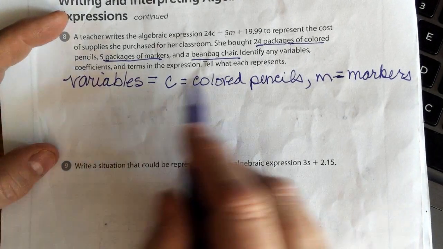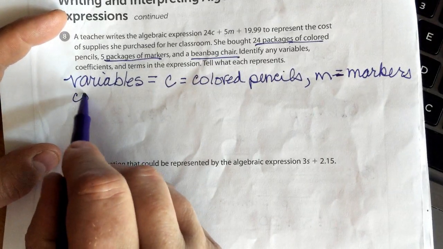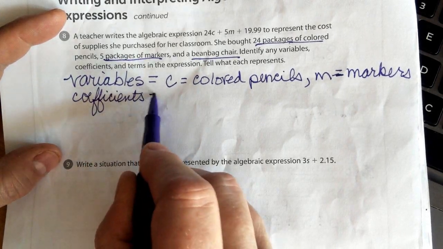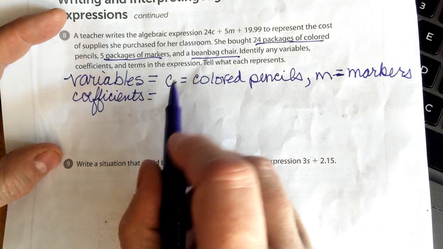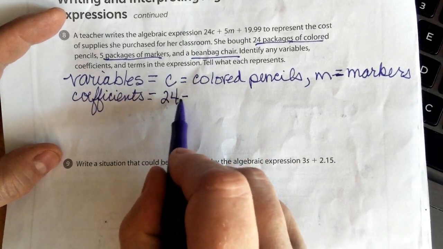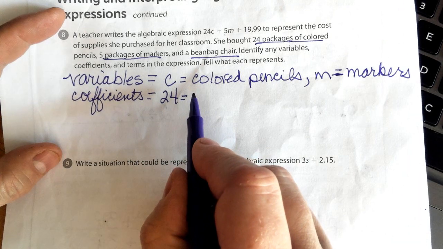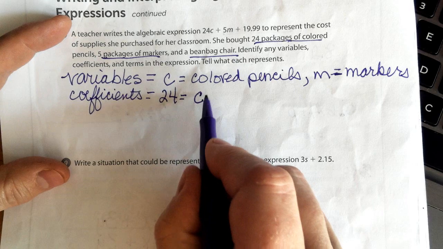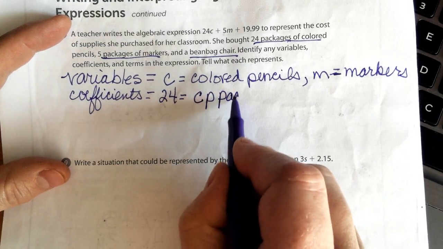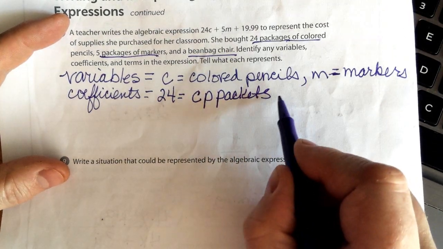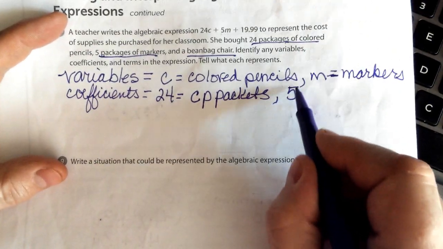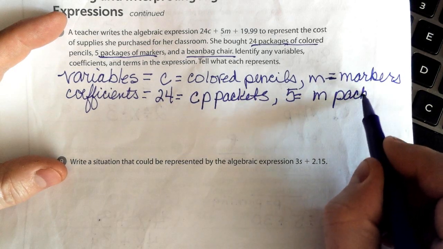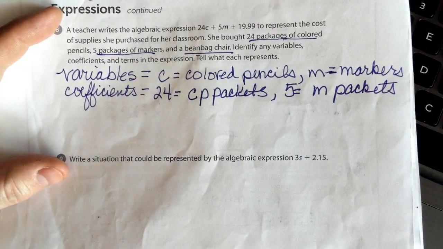Now for the coefficients. We have the numbers that are in front of the letters. So we have 24, which represents how many packages she bought of the colored pencils. So I'm going to put CP packets, colored pencil packets, abbreviating here. And then 5 represents the marker packets, how many of the marker packets she bought.